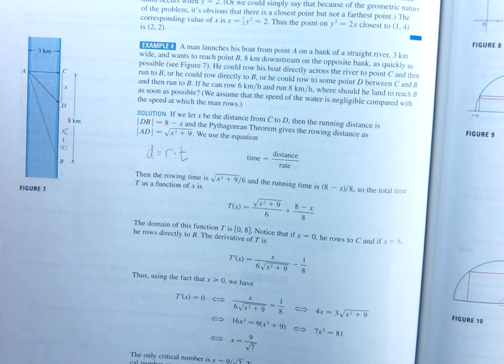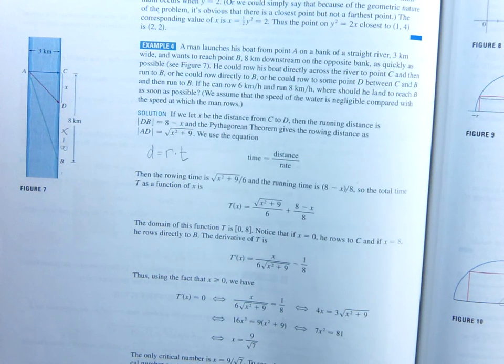Now, that is the only critical number. So we still have to compare it to the endpoints, because we do have endpoints in this problem. So we have to look at 0, we have to look at 8, and we have to look at this critical point to see which one is the absolute minimum.